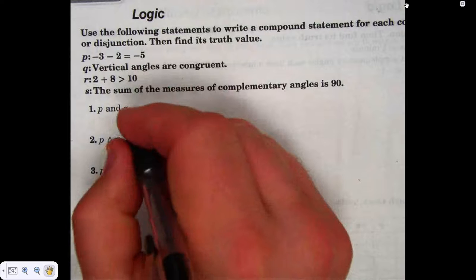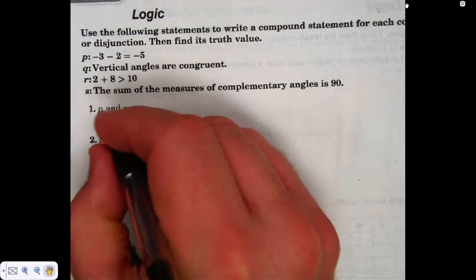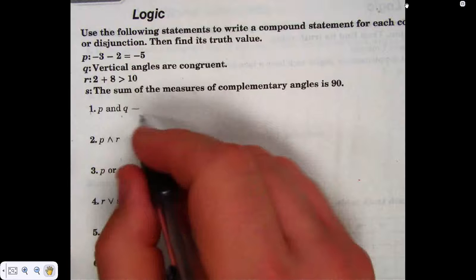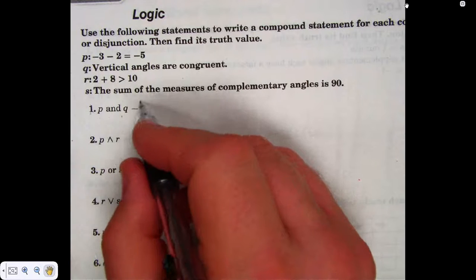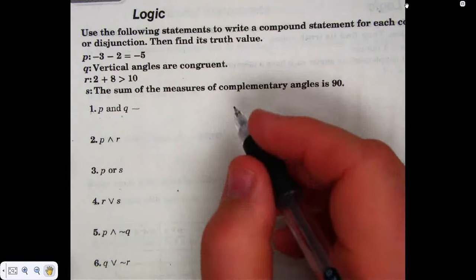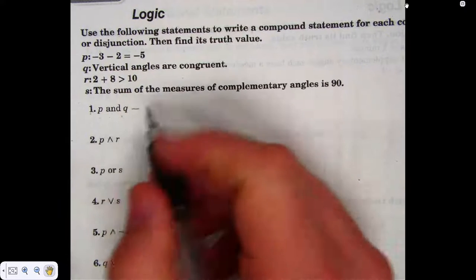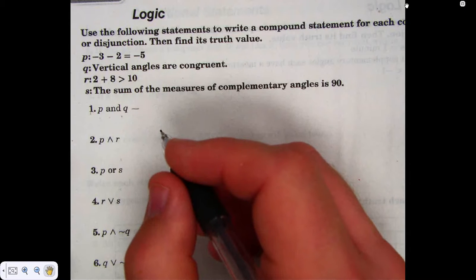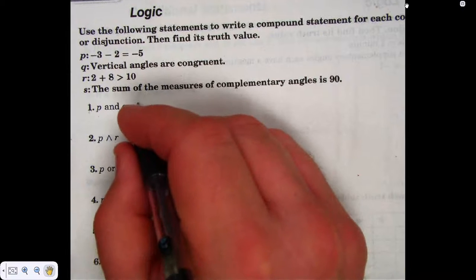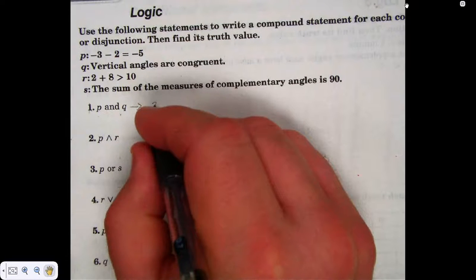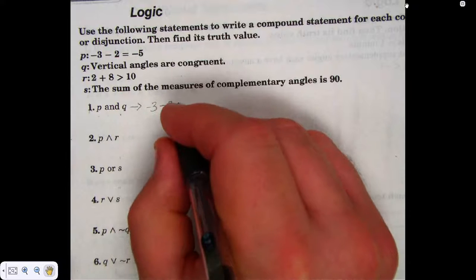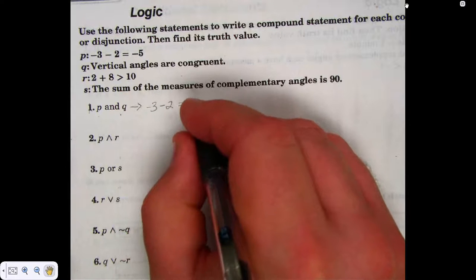So, guys, when you say write the problem, you would write 1, P and Q, and then underneath or to the side, you would write your answer. So they want us to write P and Q. This is as simple as it looks. So I would write -3 minus 2 is equal to what?